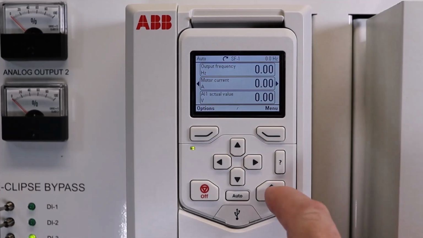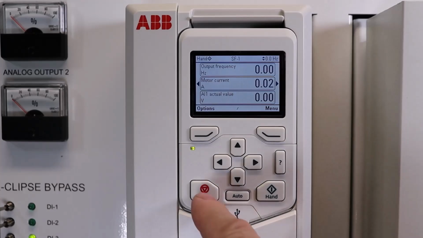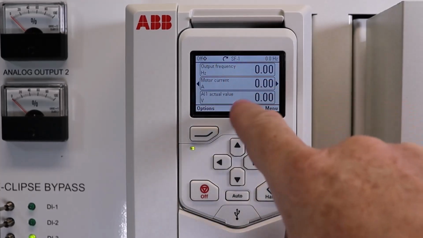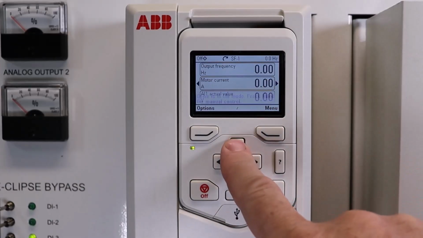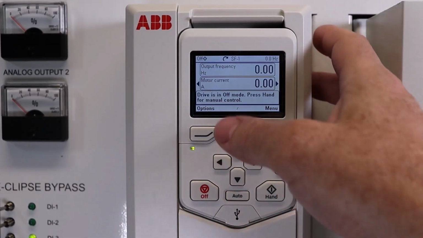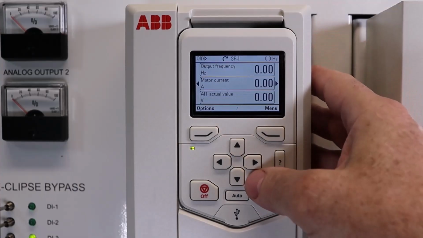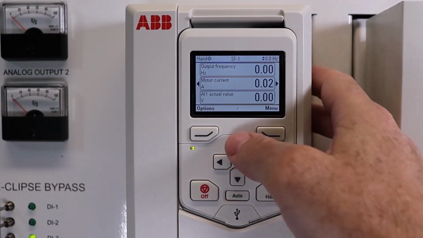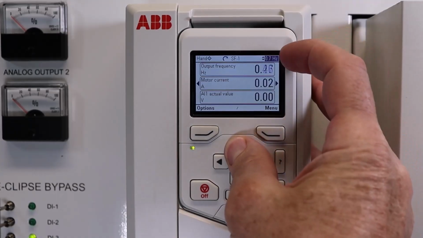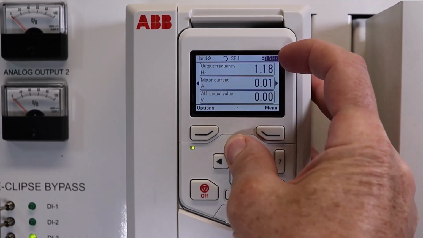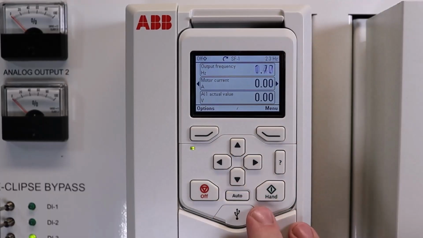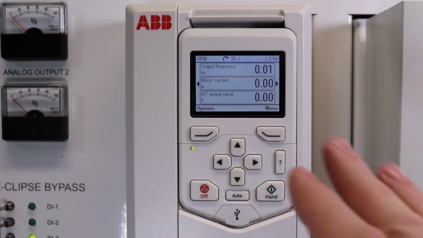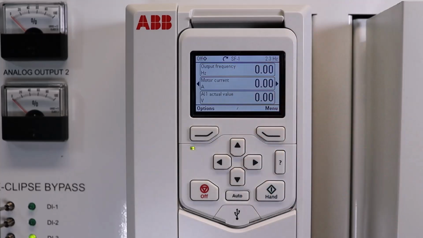Now, I'm going to go to hand mode. Okay, hand mode started the drive. I'm going to stop the drive. Right now the drive's in off, but it's in hand mode. It's not in auto mode. So at the current moment, the drive's in off mode, I press hand mode for manual control. I can speed up my speed reference up here in the upper right hand corner. So now I have a speed reference coming from this keypad. What's happening is the keypad is communicating to the drive. It's not in auto mode, so the keypad is interfacing with the drive for speed reference, start and stop.